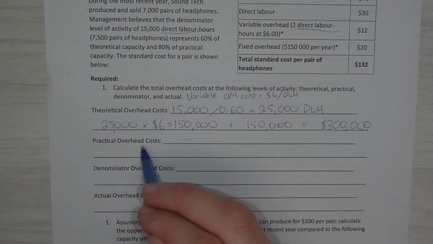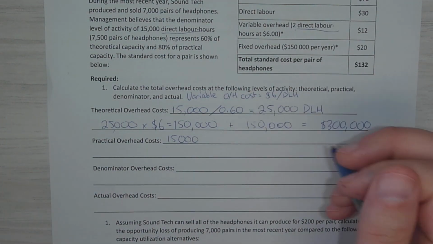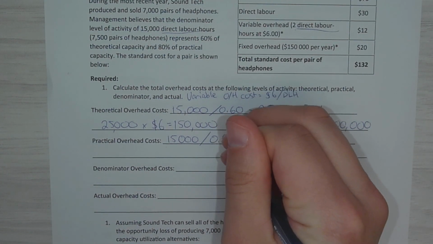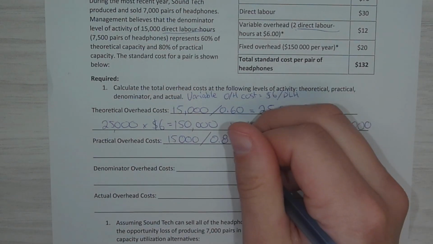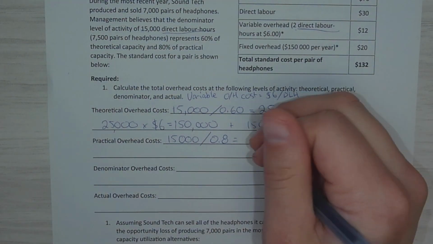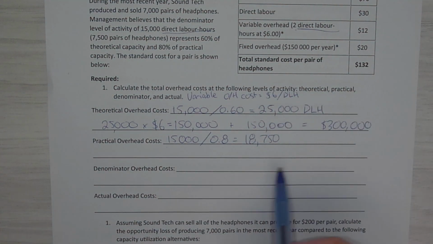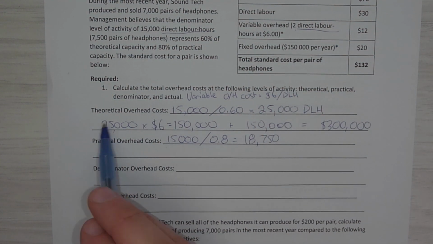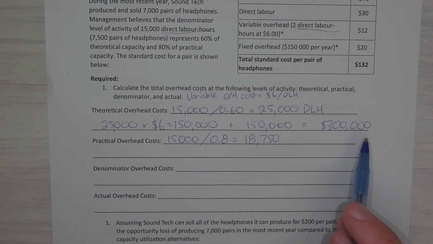Our practical scenario would take our denominator, divide it by 0.8, because that's what our management believes is practical, and we get a total of 18,750. So again, we're going to add up our 2 overhead costs, our variable and our fixed, to get our new number.